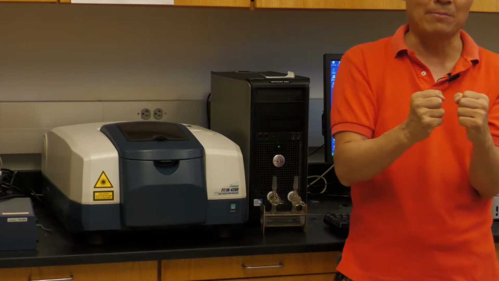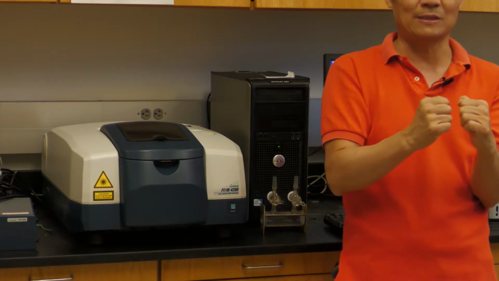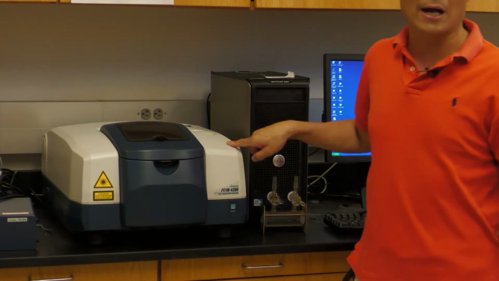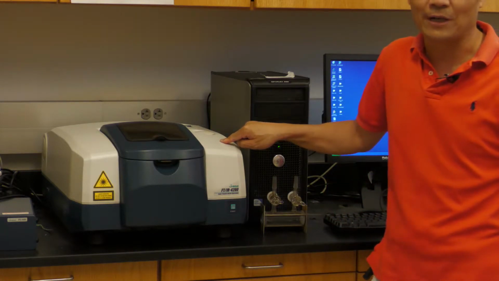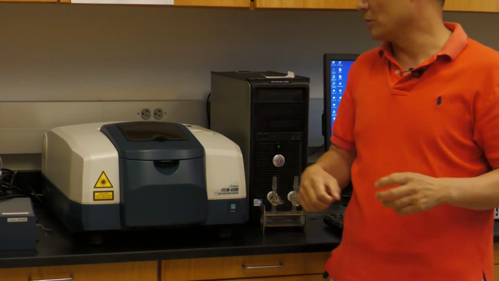Now in this experiment, we will run both gases. First we will run the HCl using the FTIR. This instrument is called FTIR. FT means Fourier transform, IR infrared spectroscopy, because your vibrational and rotational energy fall in the infrared range.